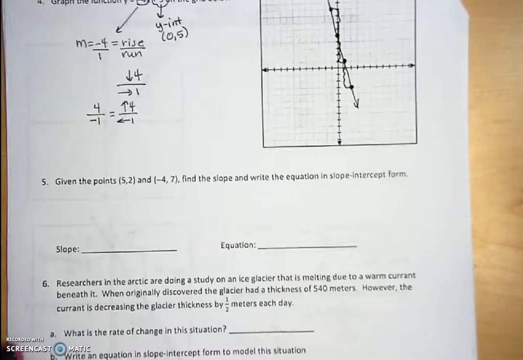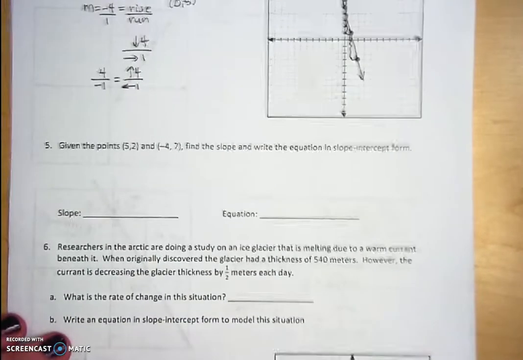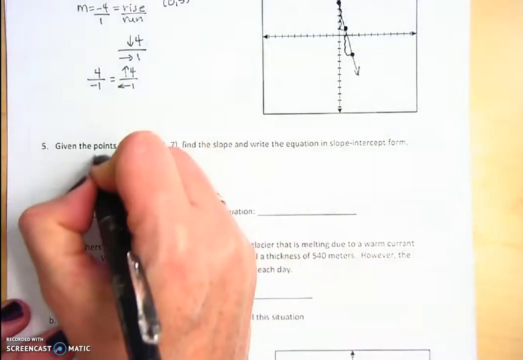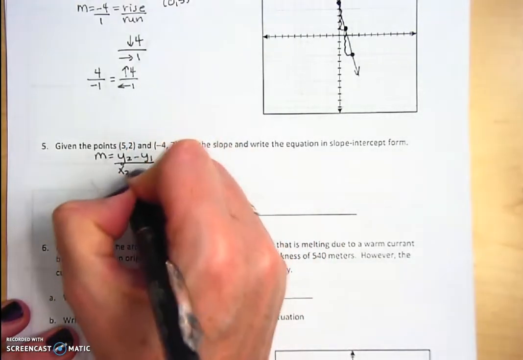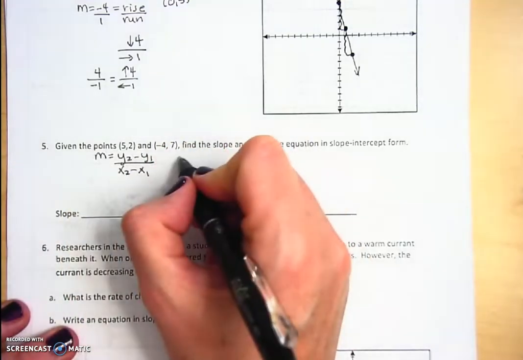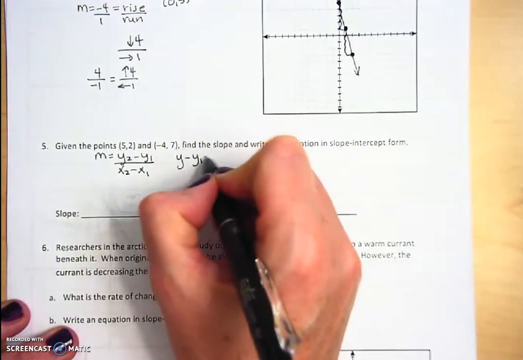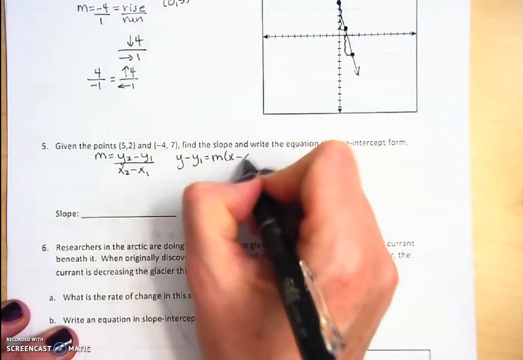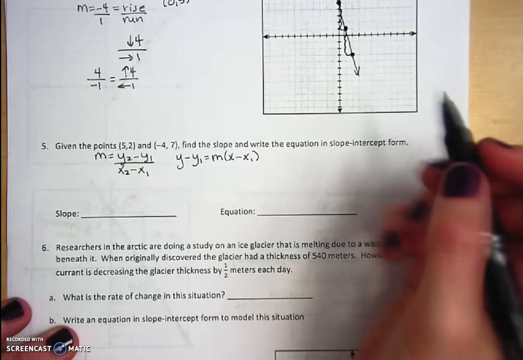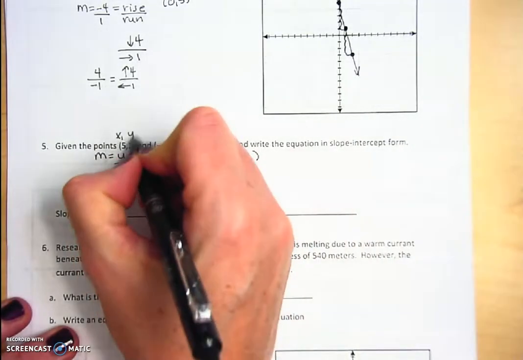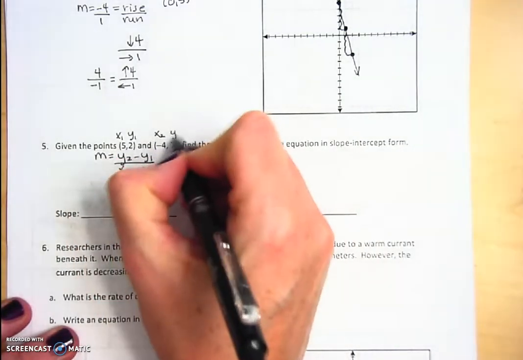All right, this next one is the last lesson we did the other day. You need to know that slope is where you subtract the y's on top, x is on the bottom, and then you have to plug into this equation. So I'm going to start with the slope. I'm going to label my points x1, y1, x2, y2.